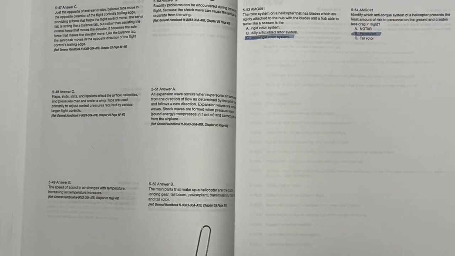Question 553. The rotor system on a helicopter that has blades which are rigidly attached to the hub, with the blades and a hub able to teeter like a seesaw, is the A, rigid rotor system, B, fully articulated rotor system, or C, semi-rigid rotor system. The correct answer is C, semi-rigid rotor system.